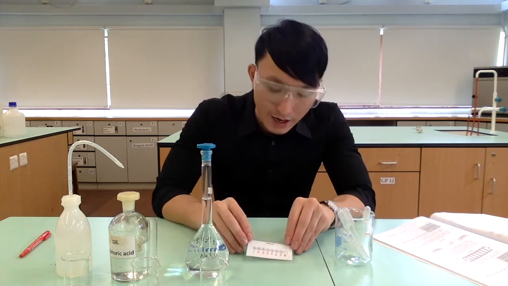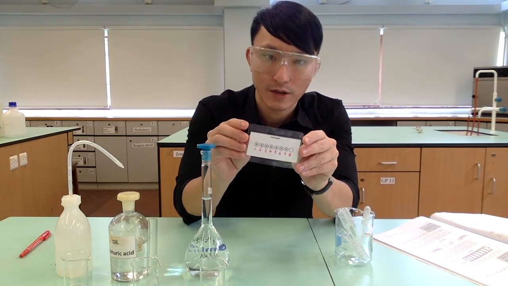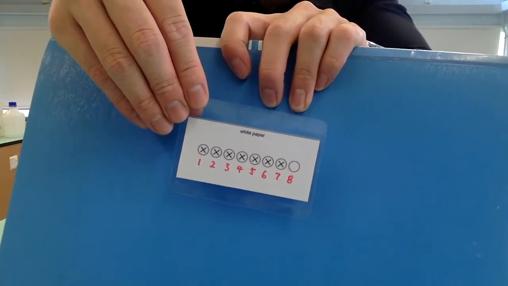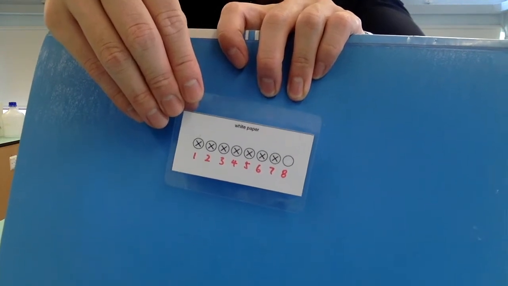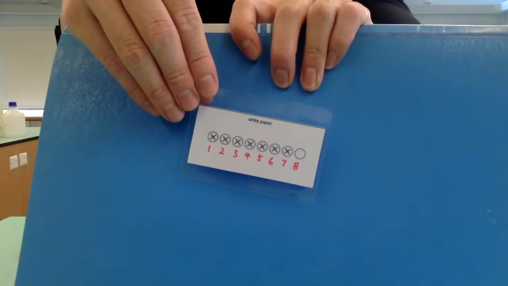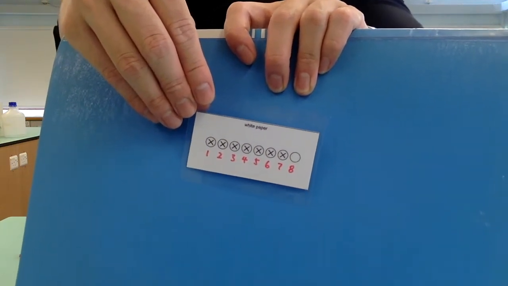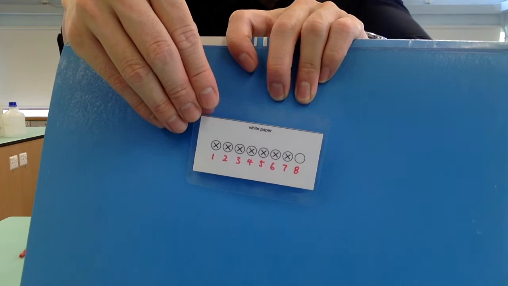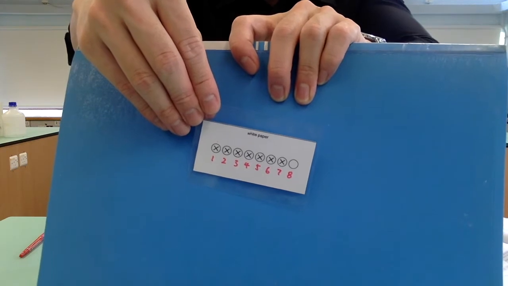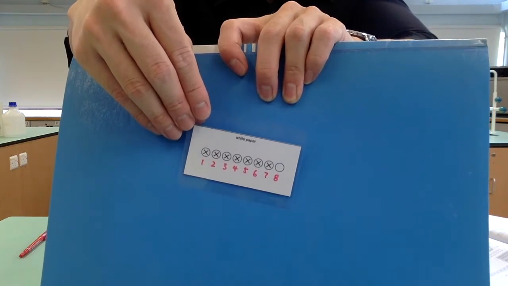So let's get started. First of all, we are going to use this white paper, and on top of it you can see a lot of crosses. There are altogether 8 circles, and in each you see a cross. These crosses can be used to show the reaction mixture has reached a certain cloudiness such that it completely masks the crosses. I also put down the numbers so that you can follow along as I carry out the experiment. The numbers should correspond to your lab menu.